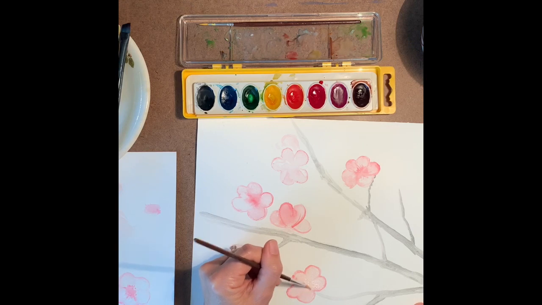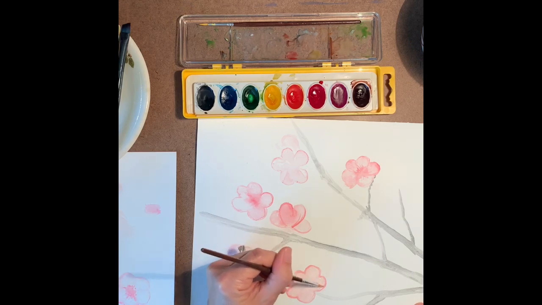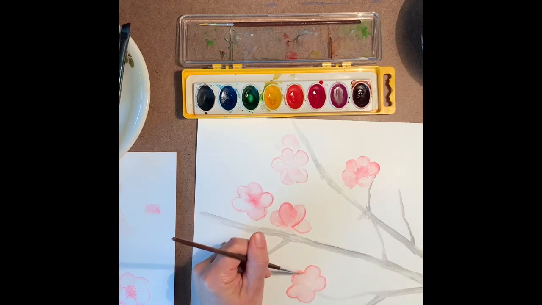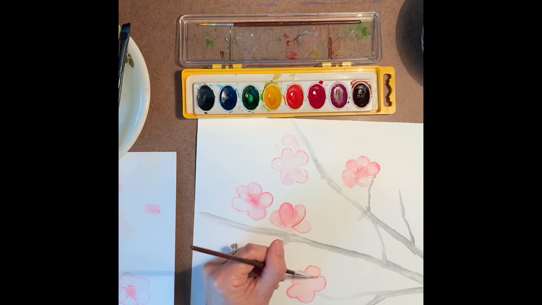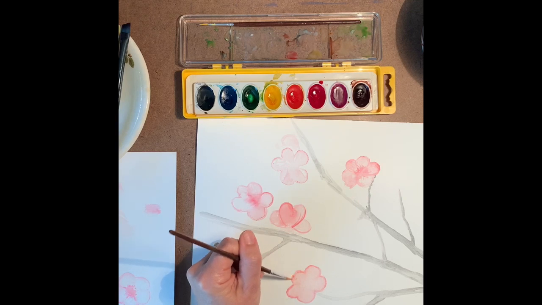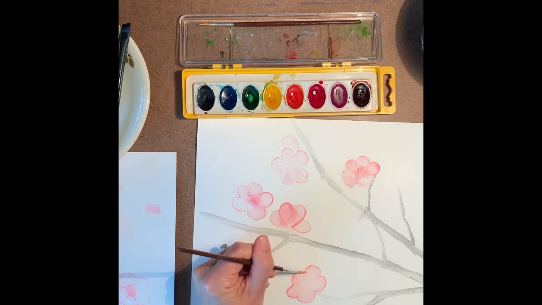If you need to blend out any lines that you let dry, or if you need to do any more pulling like I showed you earlier, all you have to do is add the water and it will revive that watercolor, and you can pretty well just continue where you left off and not worry about it.